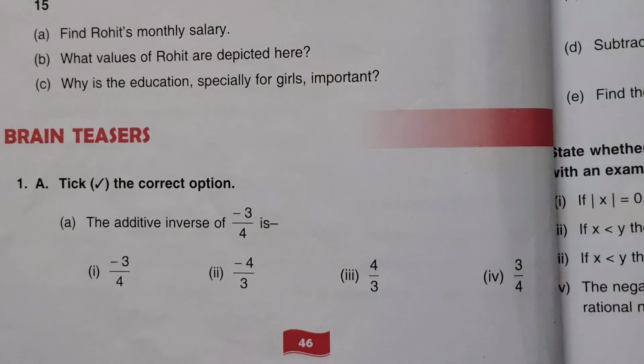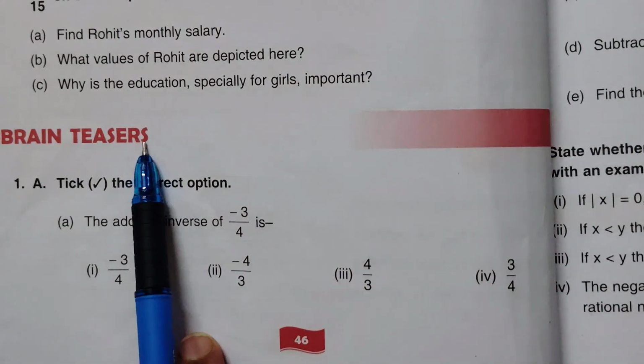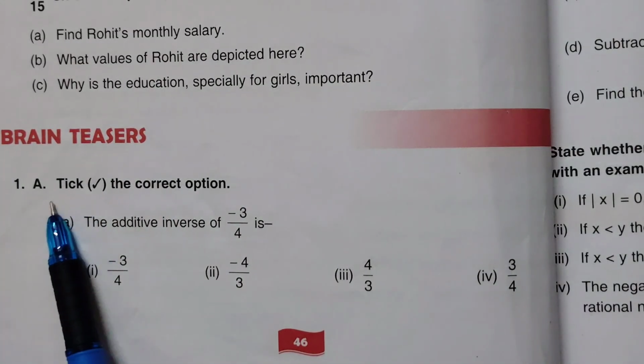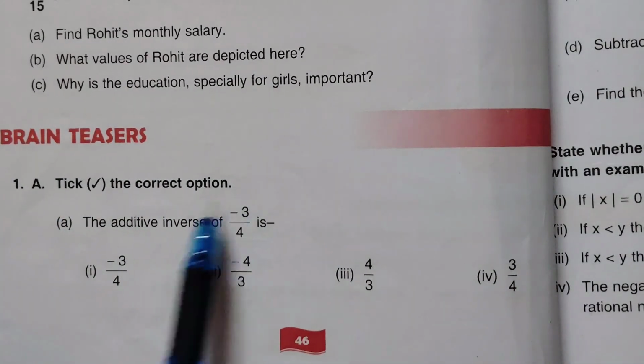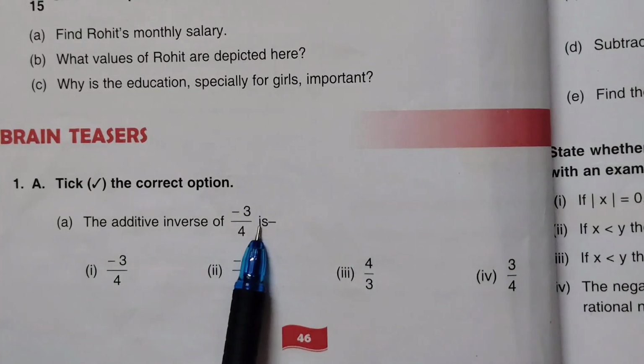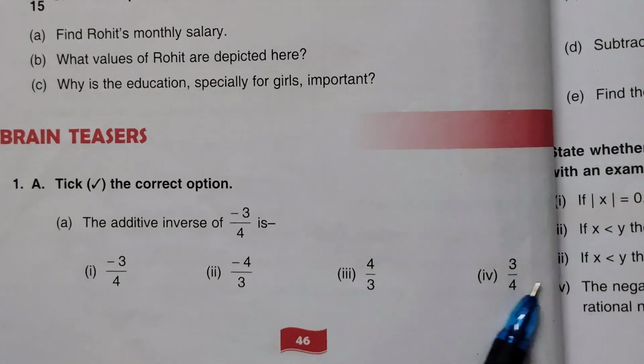Hello students, now we are going to start Brain Teasers of chapter 2. Okay, so let's start. Question number 1a, take the correct option. First, the additive inverse of minus 3 upon 4 is, from this option we have to say.